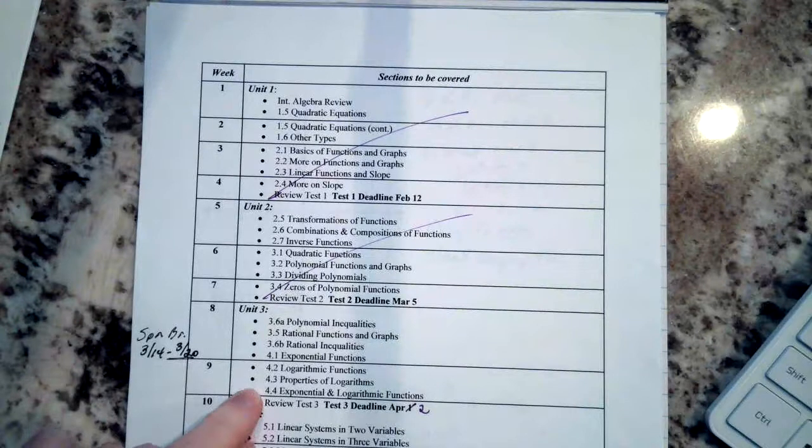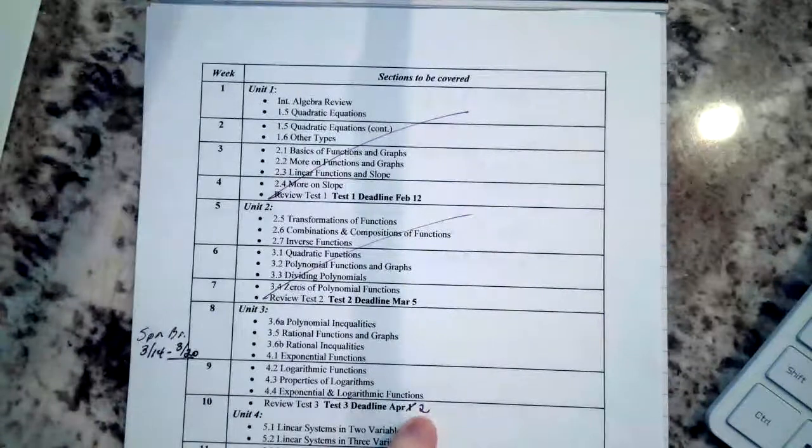We do these 3 sections, and then we will review for the test on Monday of week 10, and your deadline will be April 2nd. I'm going to scoot everything back to April 2nd. My math lab will be due April 1st. I haven't changed that, but I will. Between now and sometime this afternoon, I will open up all of my math lab.